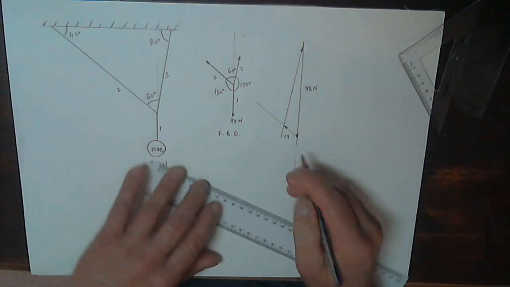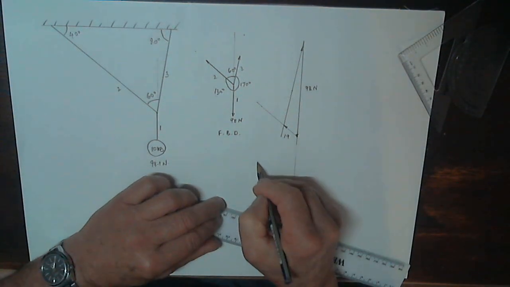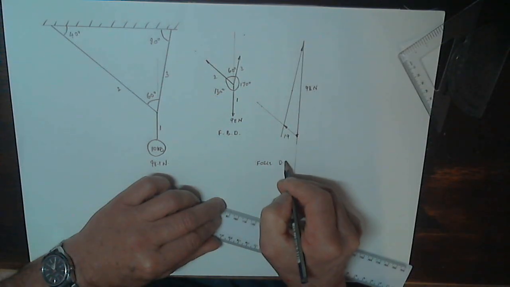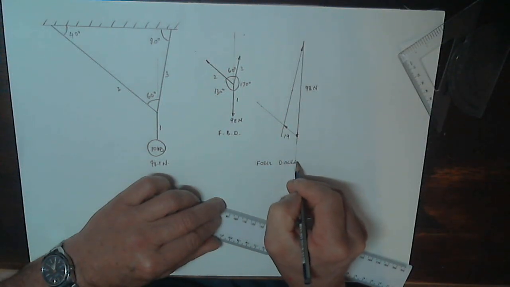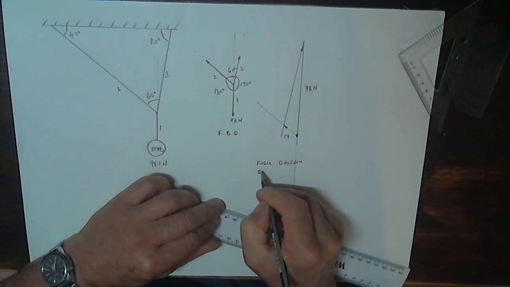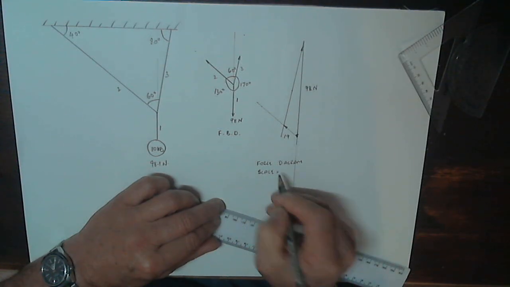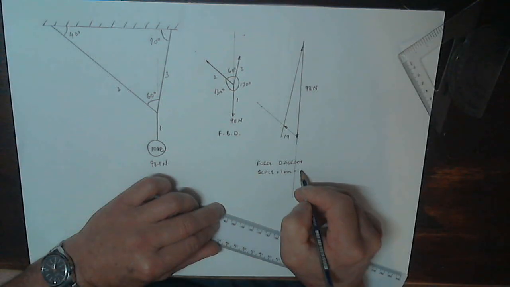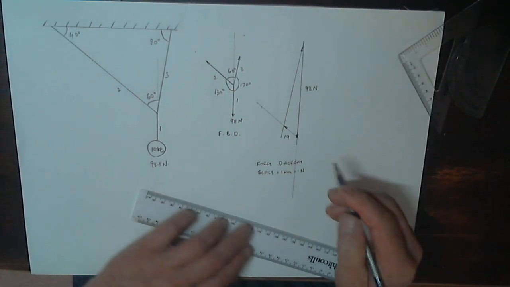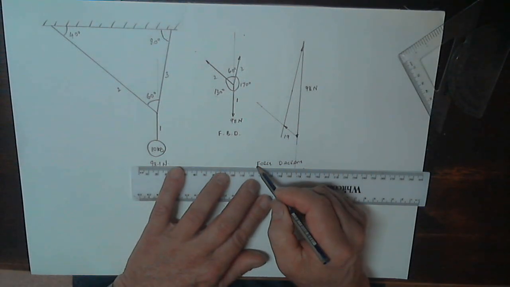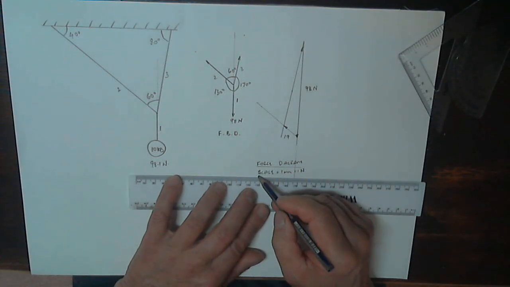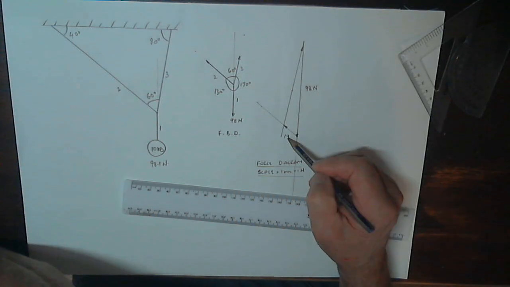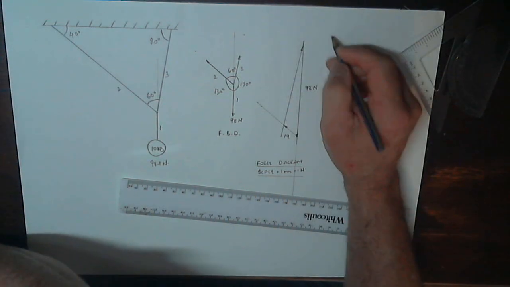And a force diagram scale equals 1 millimeter equals 1 Newton, and that means that that's 19 newtons. So we'll just write these down here.